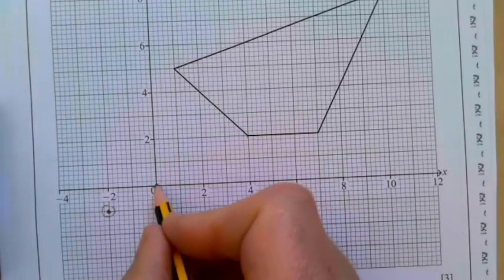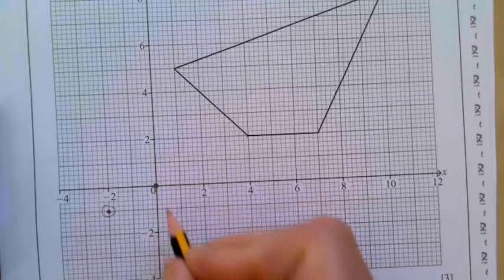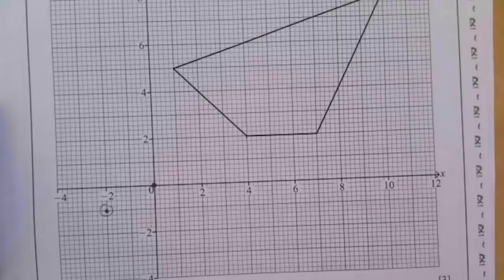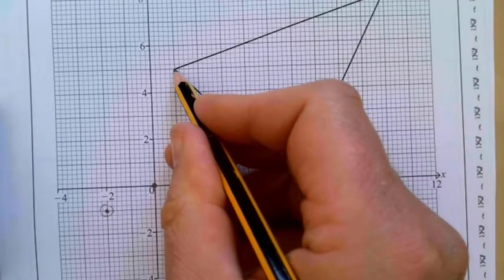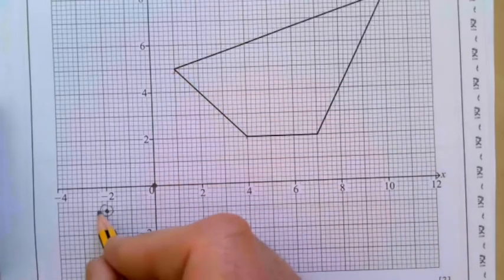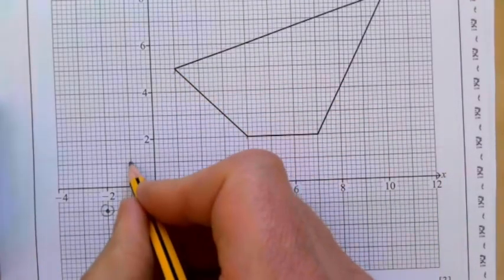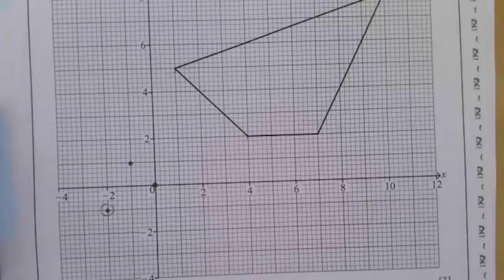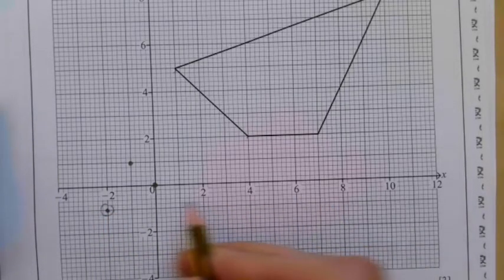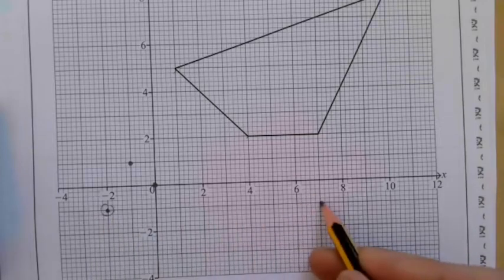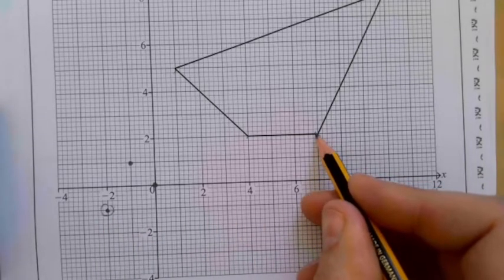2 and then up 1. This one here is across 3 and up 6. So across 1 and up 2. This one here is across, how many is that? This going from -2 to 7, so across 9 and up 3.